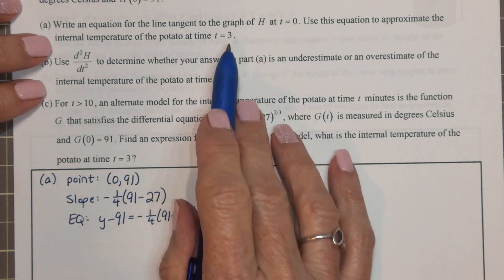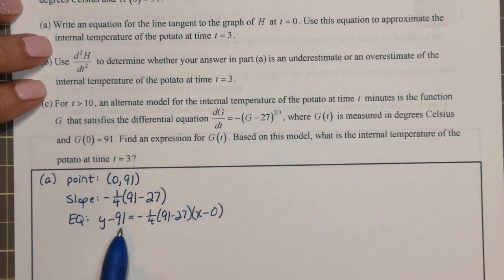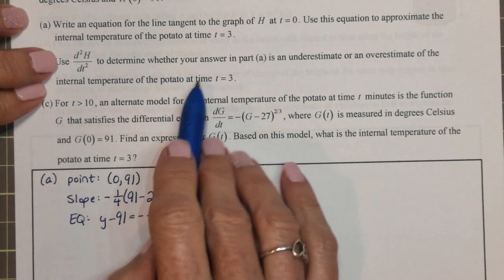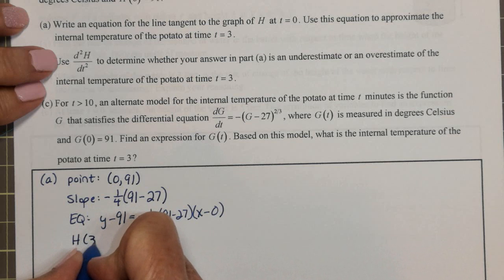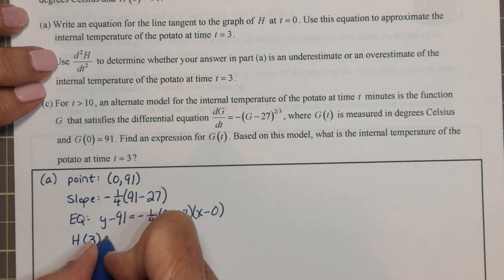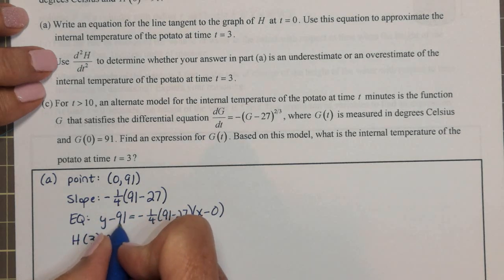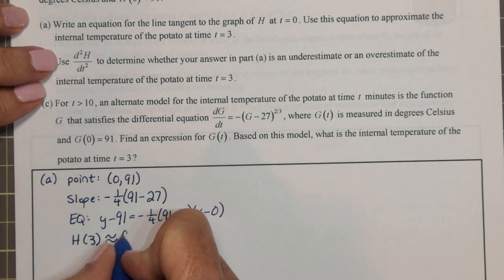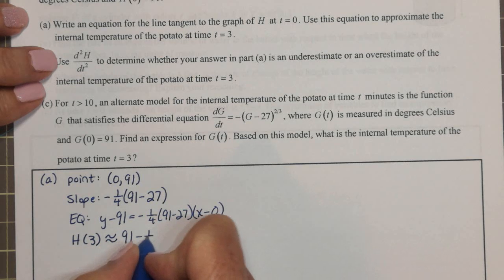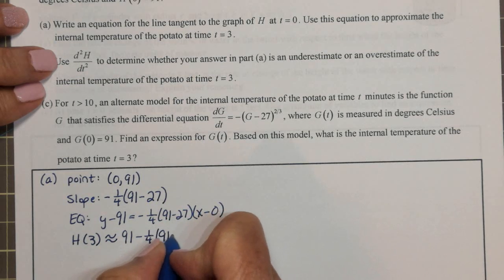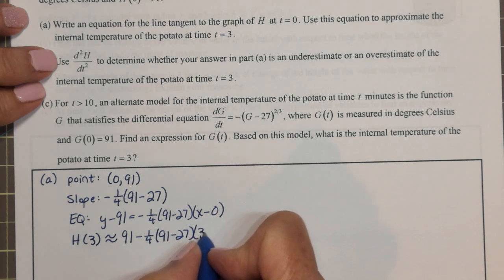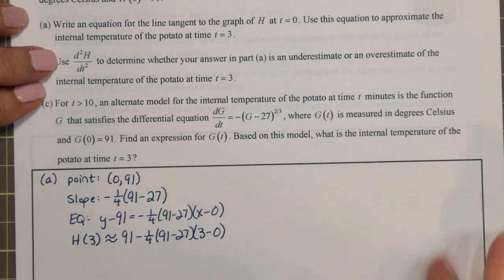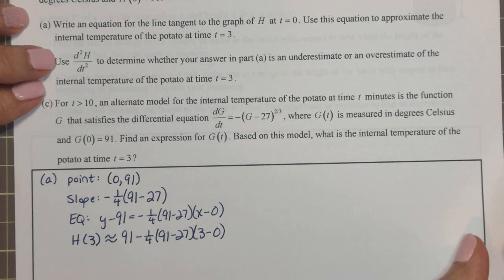So they're asking us to use this to approximate the temperature at time 3. So h at time 3 is approximately equal to, I'm bringing the 91 over, rewriting everything else, and I'm putting 3 in for x. And that is the approximation for the temperature at time 3.